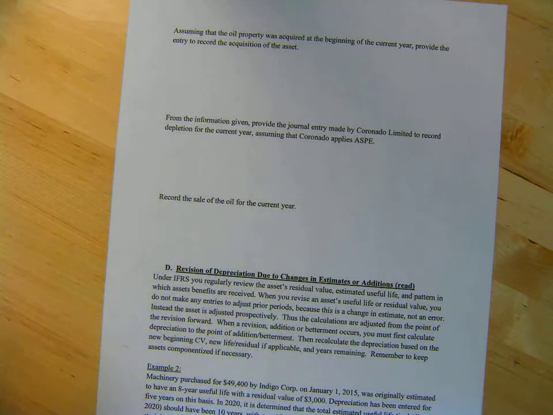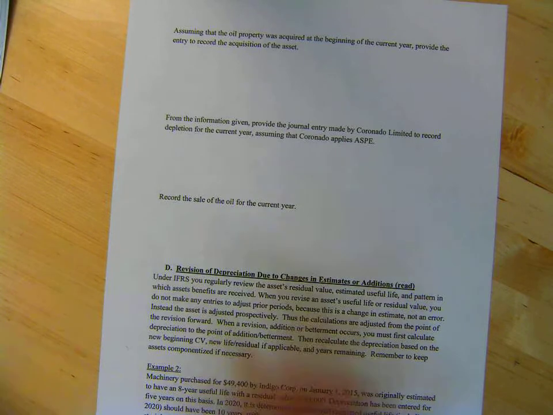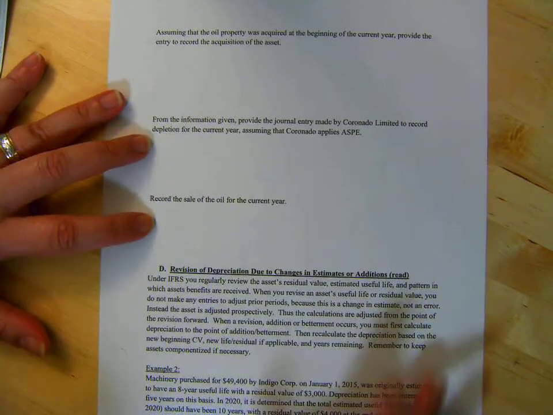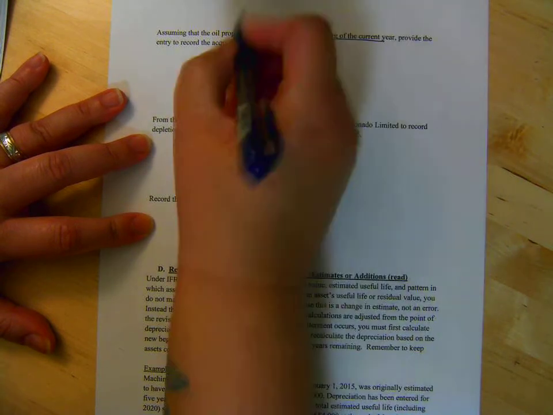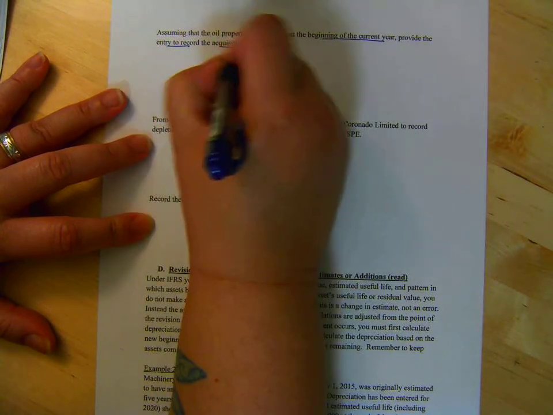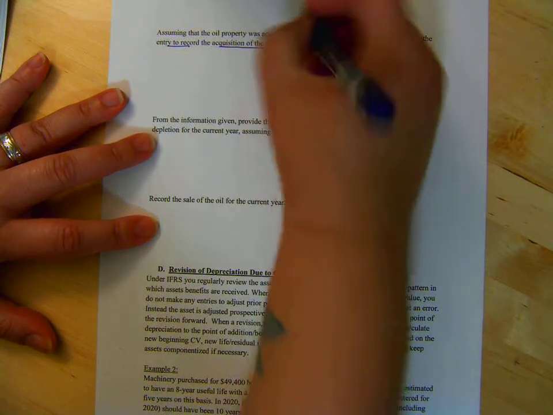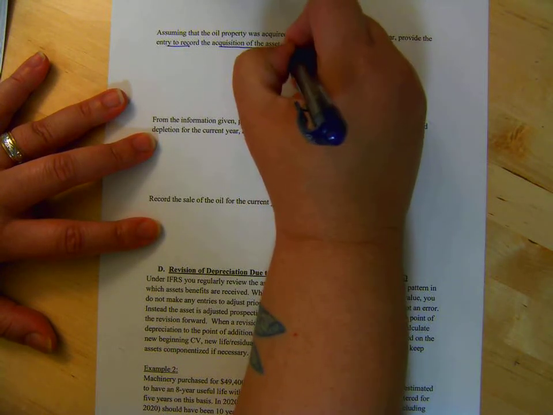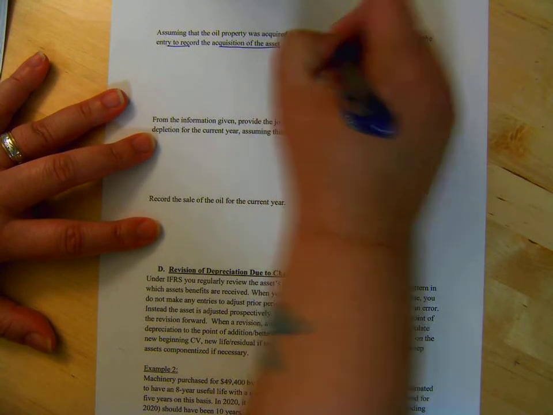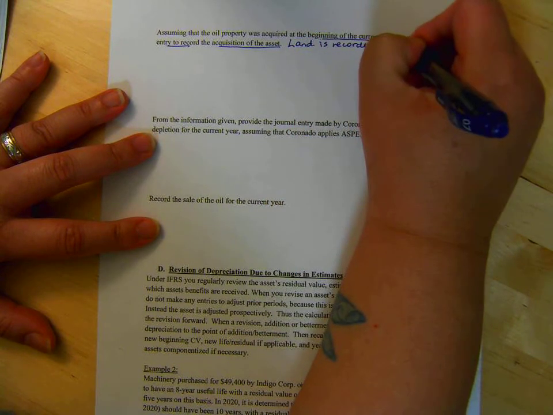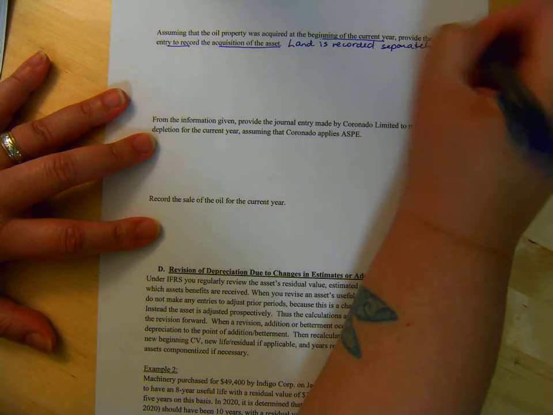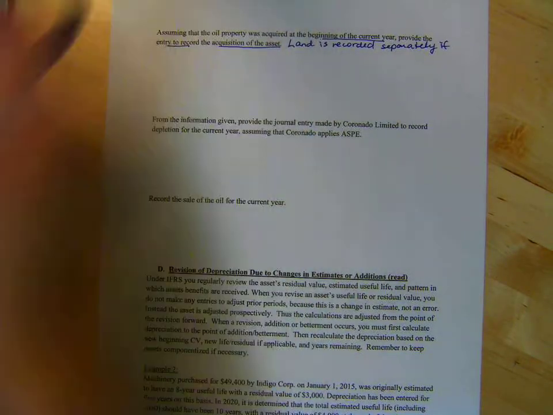So I've got all my extra paper and stuff here. Okay, so assuming that the oil property was acquired at the beginning of the current year, provide the entry to record the acquisition of the asset. Now, generally, especially under IFRS, land is recorded separately if it's not being depleted.